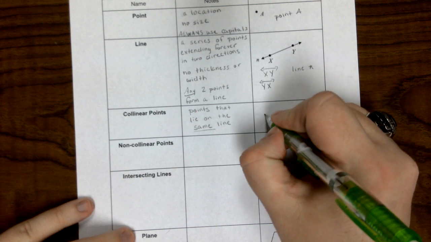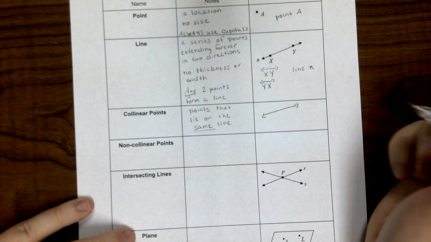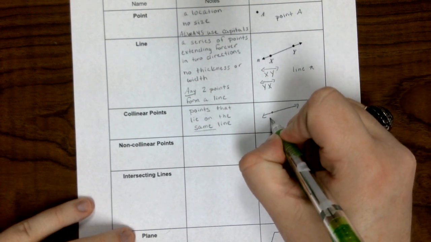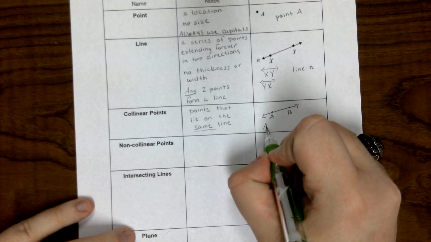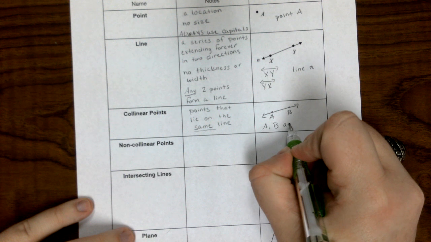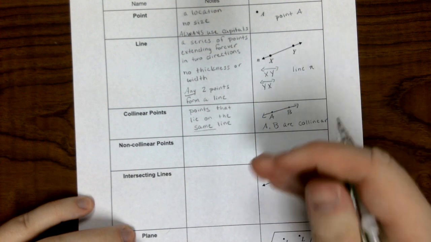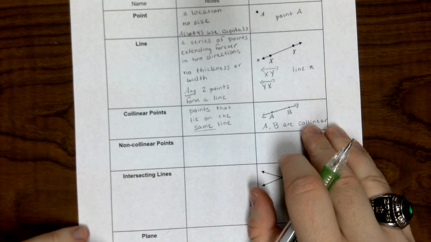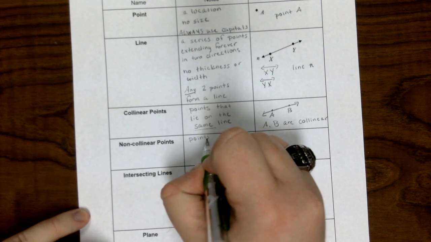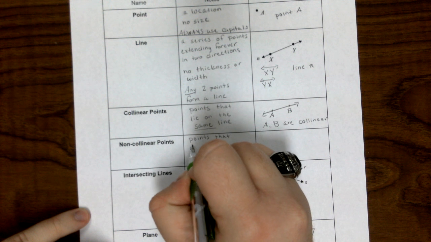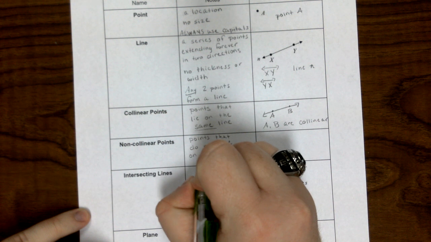Okay, so let's draw us a little example here. There's my line. It's beautiful. So we've got A and B. So we would say A and B are collinear. Why? Because they're on the same line. Okay. And on the flip side, non-collinear points are points that do not lie on the same line.